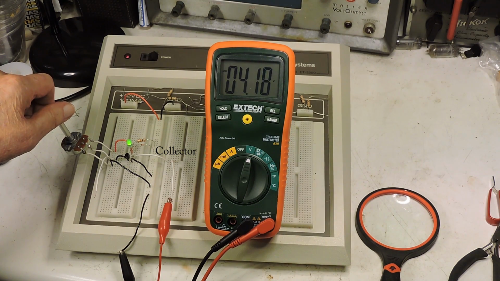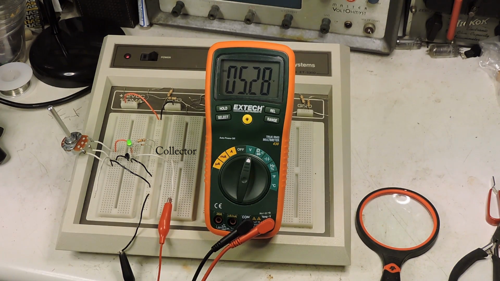Max was 10.2 when the transistor was totally off. If we bring this up to, oops, wrong way, a little over 5, that would be just about the midway point, since the total was 10.2, and we've got a little over 5 volts there, so this would be considered Class A biasing.